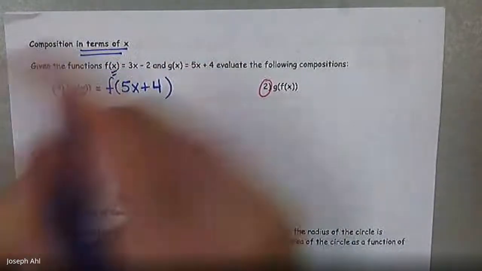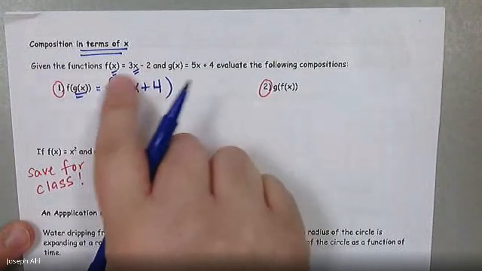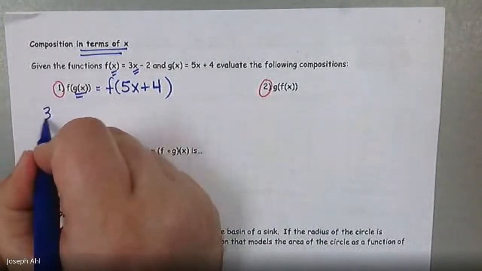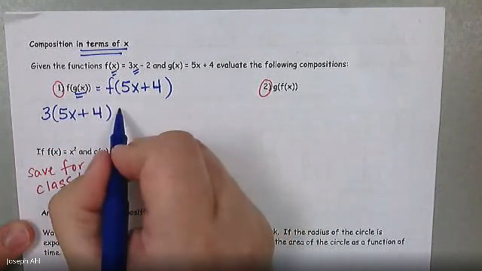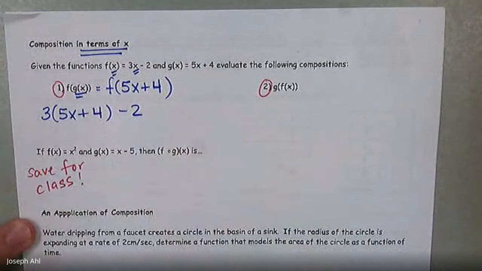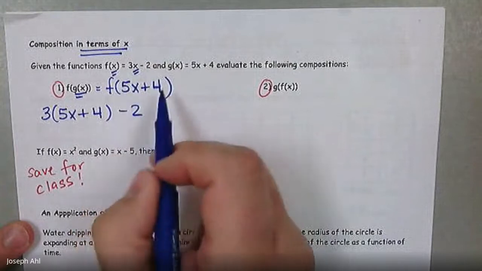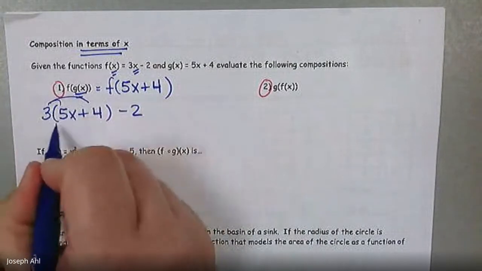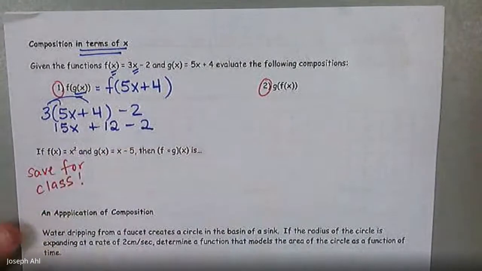So what I'm asking you to do is go to the f function, and wherever you see that input of x, which is right here, we're going to replace that x with the entire quantity 5x plus 4. So that would be 3 times the quantity 5x plus 4 minus 2. That can take a little while to get used to when you're inputting a whole function for x or a whole expression here. But then to simplify this, you would distribute the 3. So 15x plus 12 minus 2.